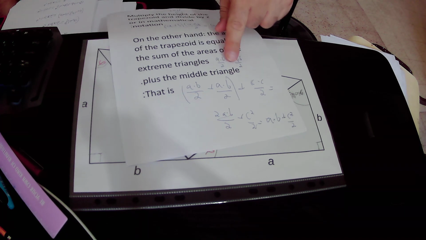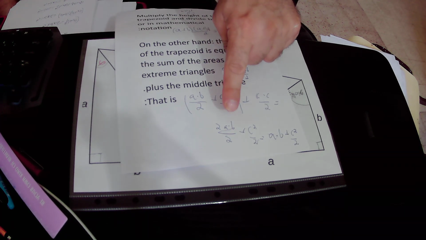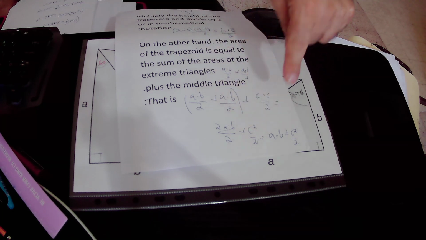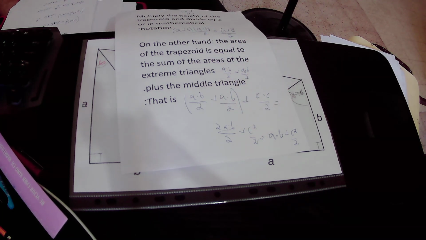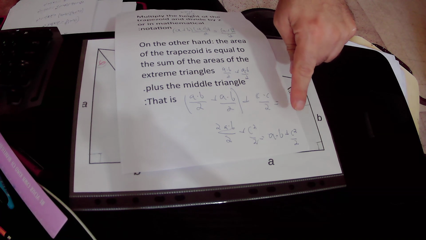or it is 2 times ab divided by 2. 2 divided by 2 is 1, plus c squared divided by 2. So in total, in the second way, the total area of the trapeze is ab plus c squared divided by 2.